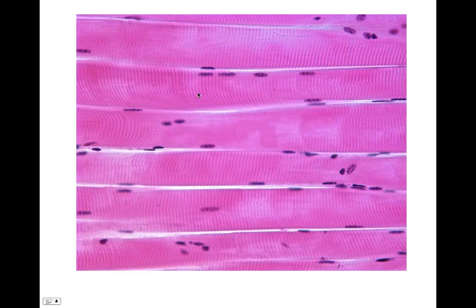So here's a longitudinal section. What you're going to see here, remember, our muscle fibers are multinucleated. So here are the nuclei. And this is a muscle fiber here, muscle fiber here, muscle fiber here. In between this white stuff, what kind of connective tissue is in between our muscle fibers? This is endomysium.